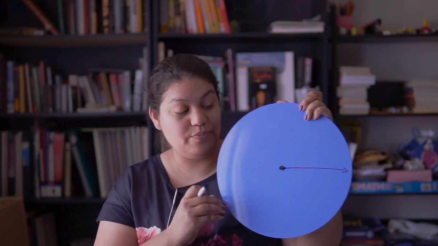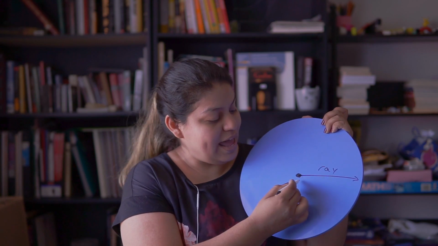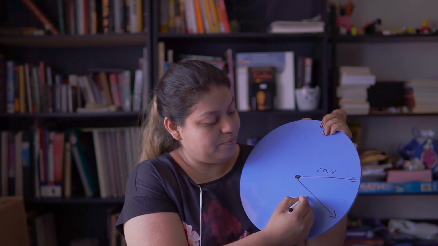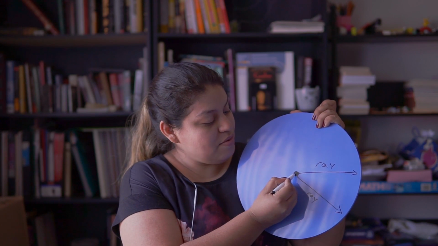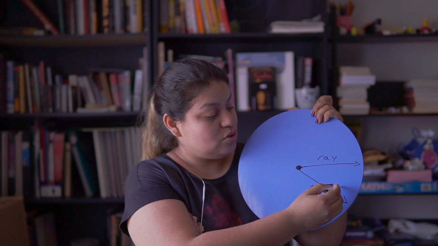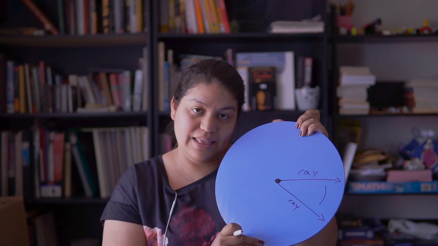I drew a ray here. This little segment of line is called a ray. If I add a second ray here, the point here in the middle is my endpoint. So the two rays, when they meet in the middle, create an angle. So this is where we get that from.